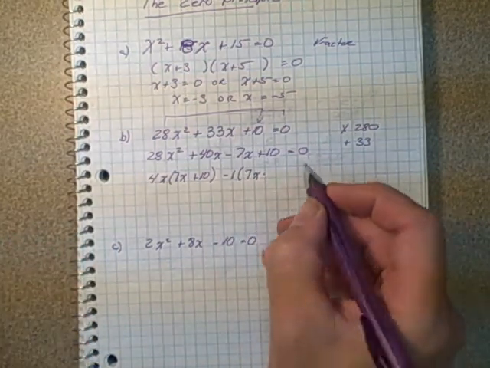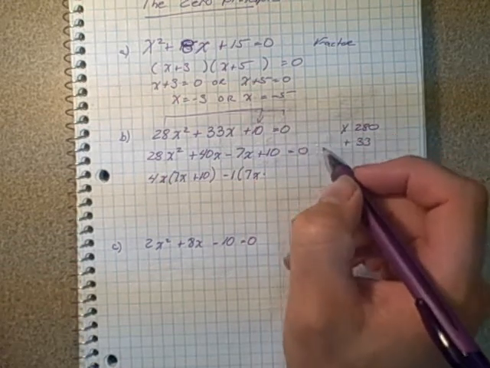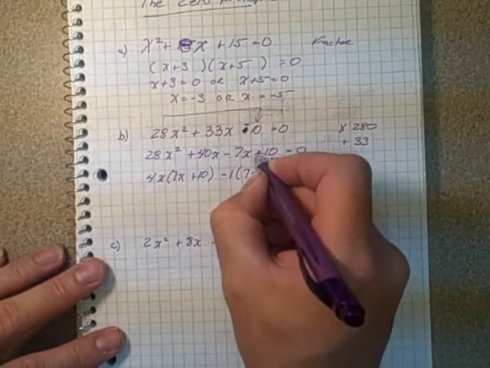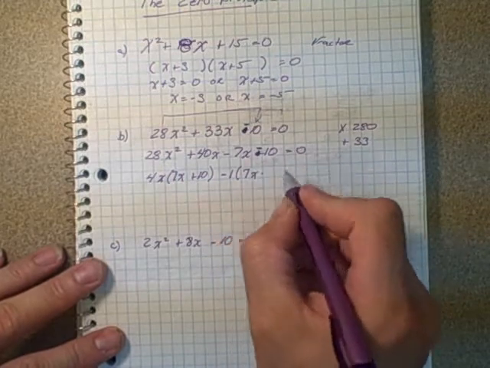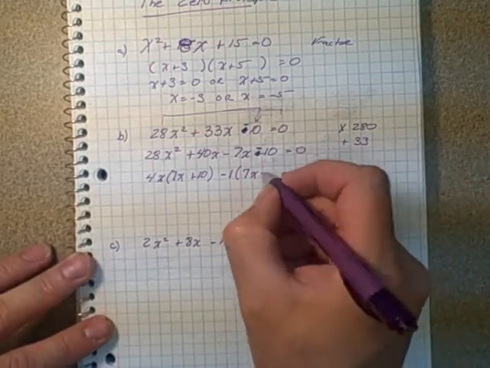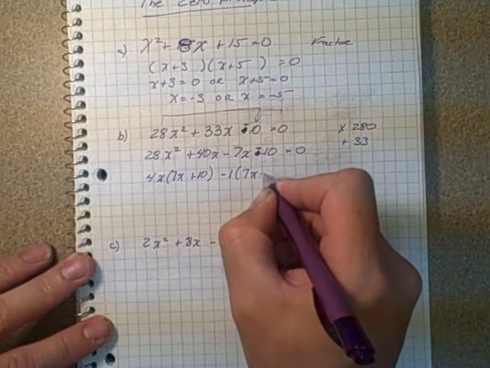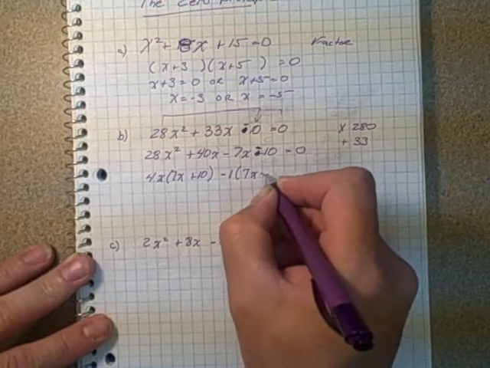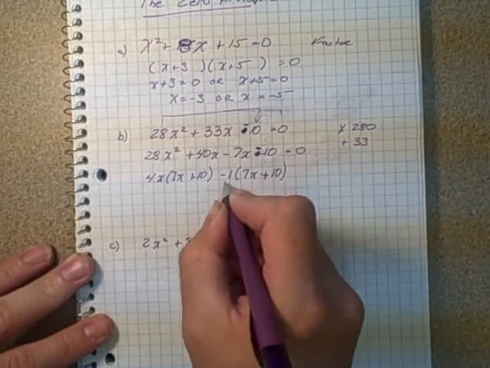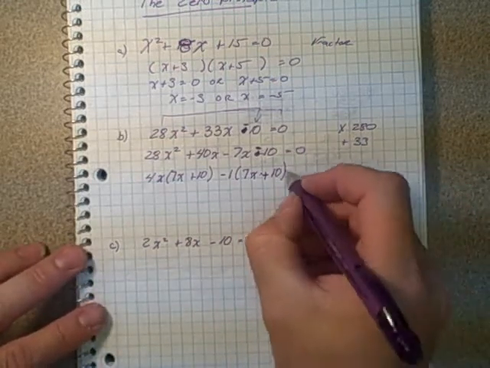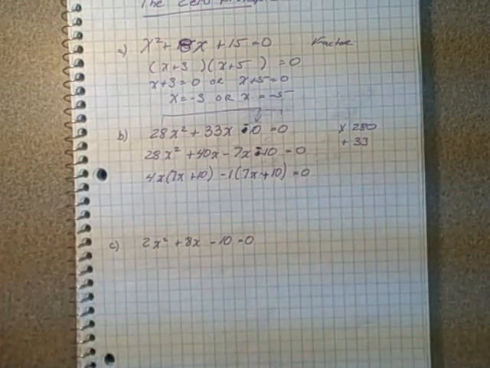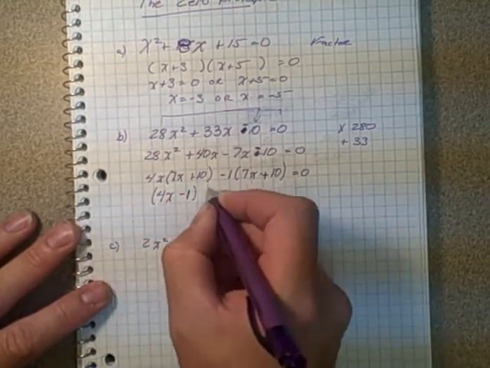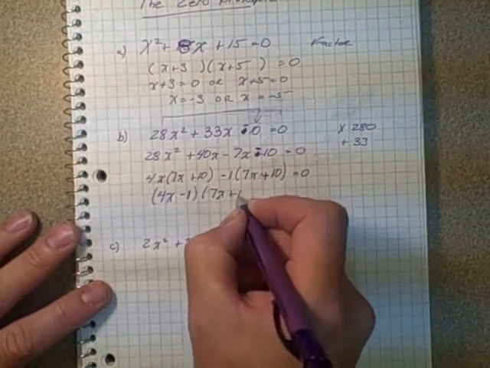Minus 10. I think this needs to be, let me check my number here. Yeah, this needs to be a minus sign. That was my mistake when I wrote it down from my example here. Otherwise, this doesn't work out. Let's pretend that was a minus sign, because we have that. So if that's a minus sign, then this will just be our minus 10, or plus 10 here, because of this minus 1 out here. Sorry about the sign when I was copying the question down. So then we have 4x minus 1 multiplied by 7x plus 10 equals 0.